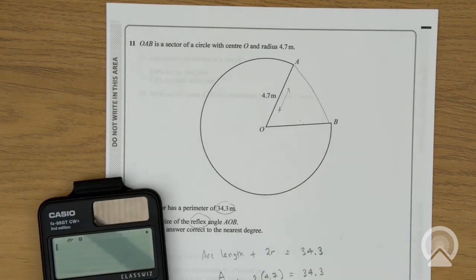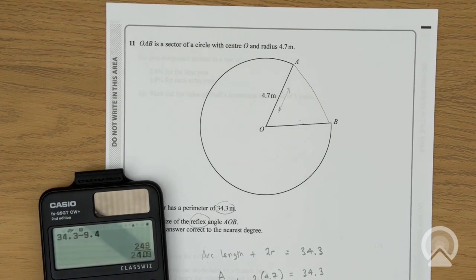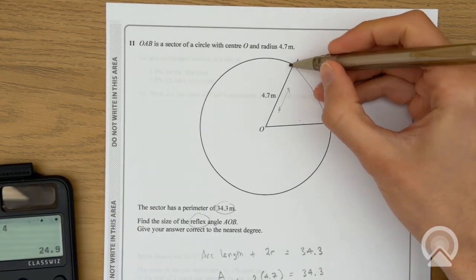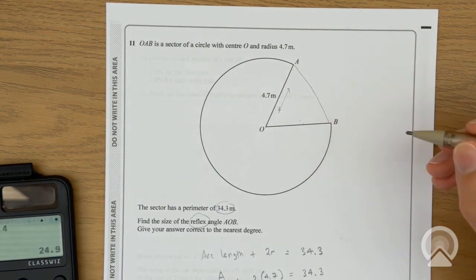So if we get our calculator and we do 2 times 4.7, that's 9.4, and then we've got A plus 9.4 equals 34.3. And then we just take 9.4 away from both sides, so 34.3 minus 9.4 equals 24.9, so A equals 24.9, where A is the arc length. So we know that the arc length here is 24.9.